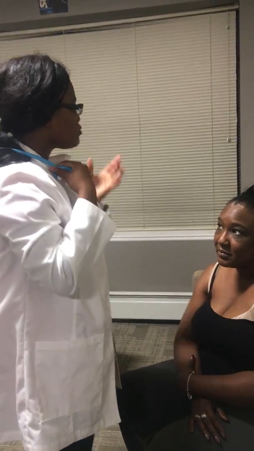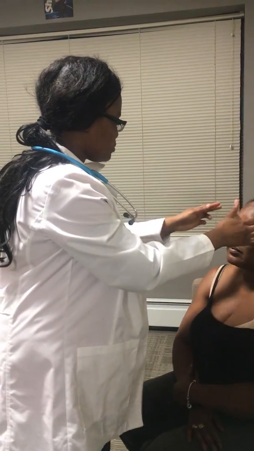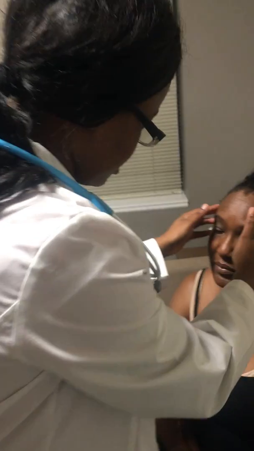One thing I forgot for the head is to palpate for the temporal artery. They are +2 for both sides, so they are equal bilaterally. I'll do it again, so make sure you got that side. Yep. They are equal bilaterally and +2 on both sides.